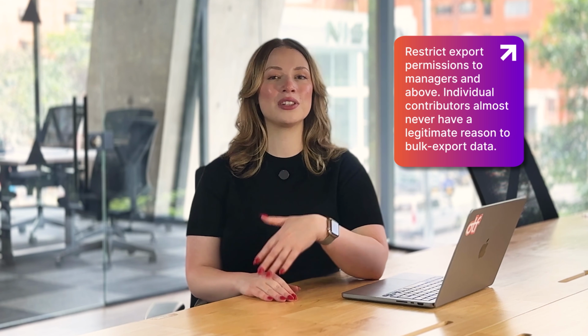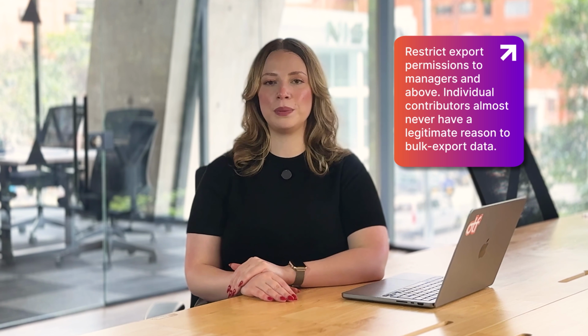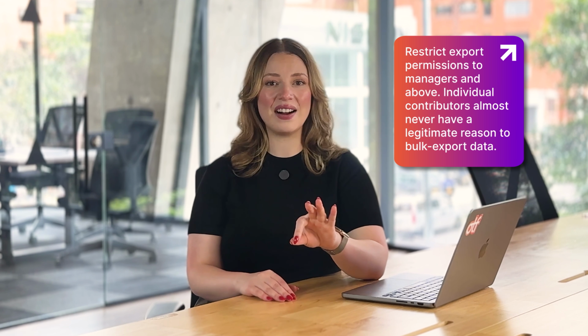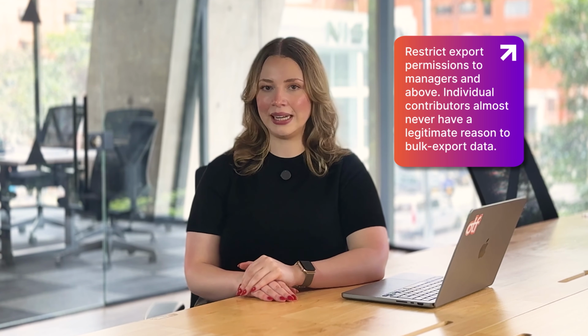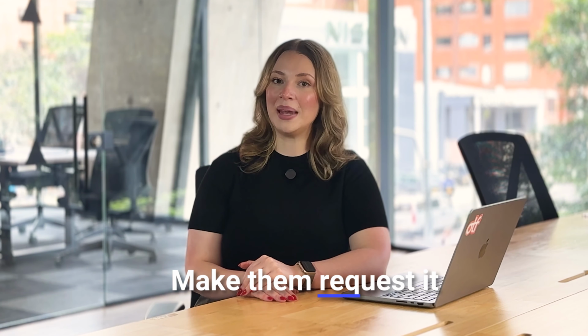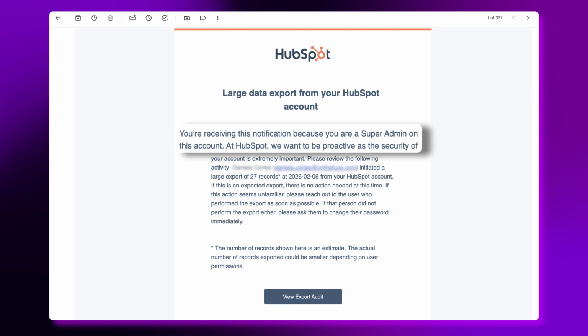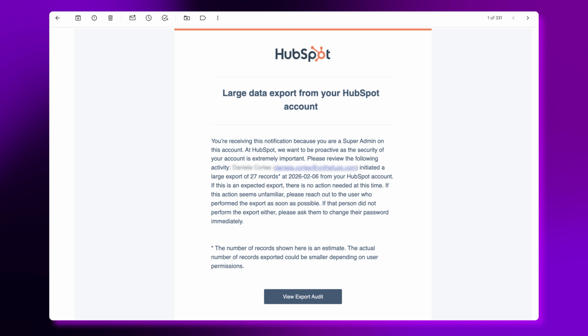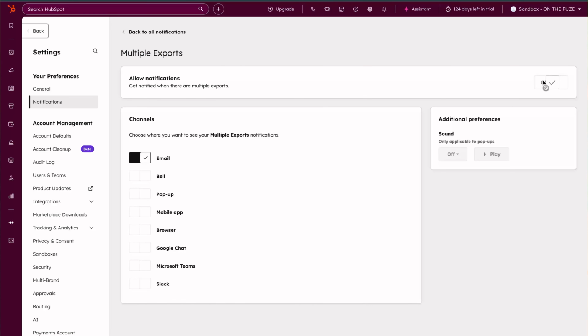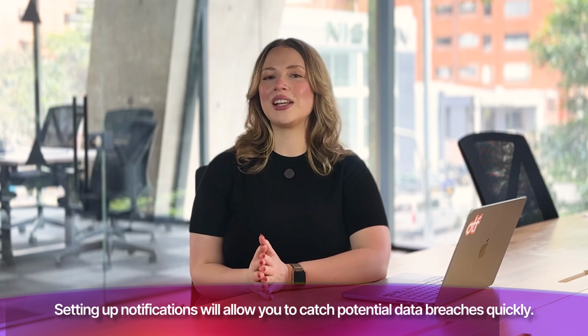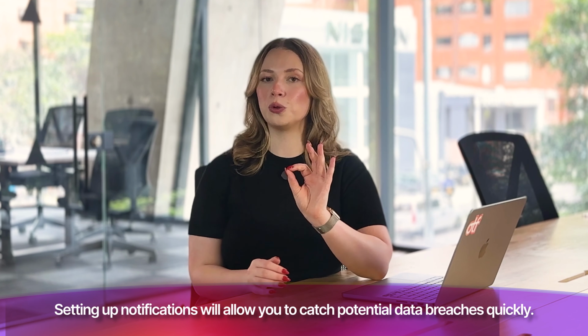So to fix this, restrict export permissions to managers and above. Individual contributors should almost never have access to bulk export data. If they do, make sure that they request it. And we highly recommend setting up notifications for when your database is exported, so you can actually see who completed the export and what they exported. This will allow you to catch potential data breaches super quickly.